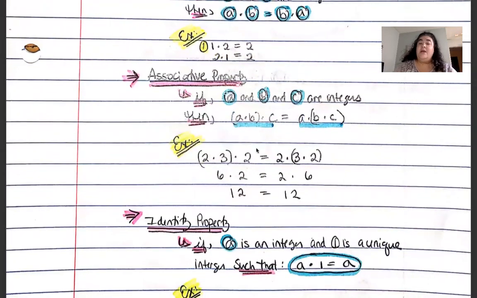Again, like in addition, in multiplication, because order does not matter, we can group our integers in any order we wish and still retain the same product. So the associative property says that if A, B, and C are all integers, then we can group the product of A times B and multiply that quantity by C, and that total product will equal what we get if we group B times C first and multiply that quantity by A.